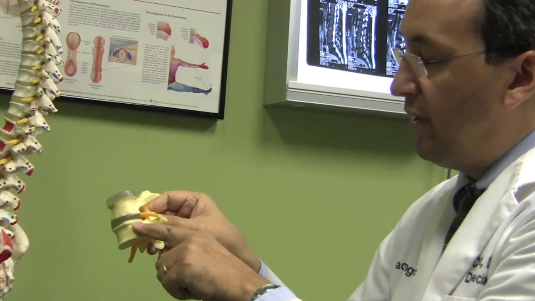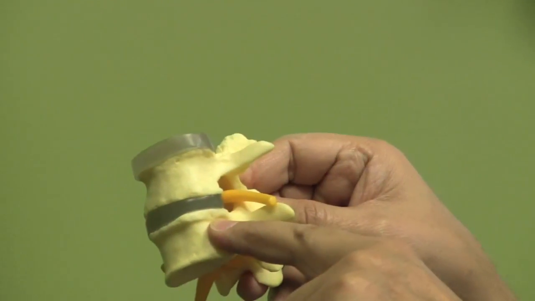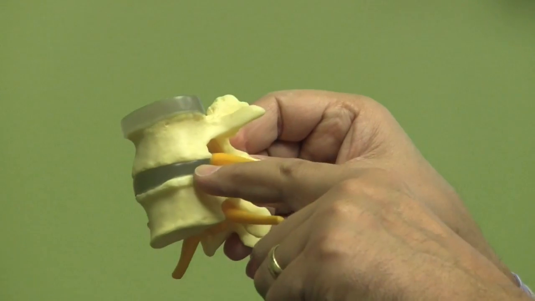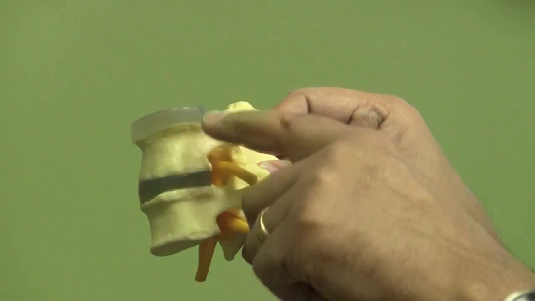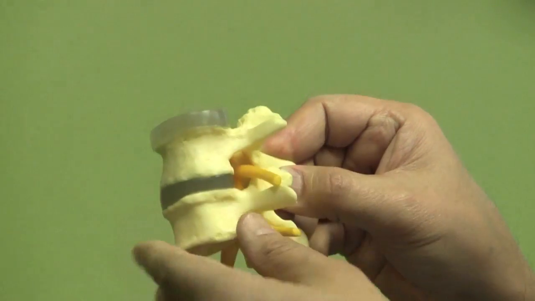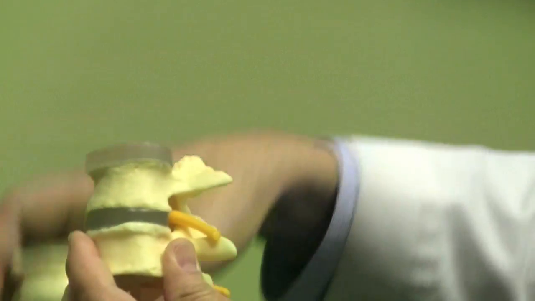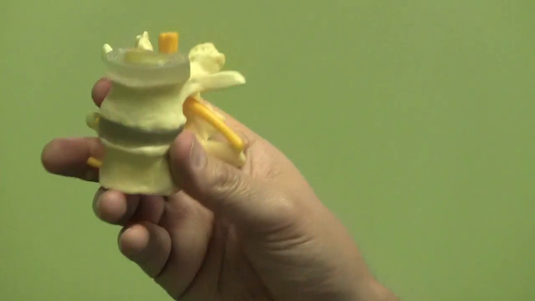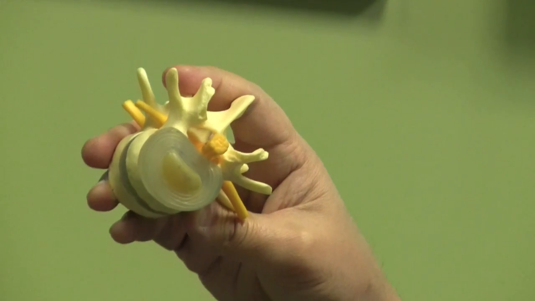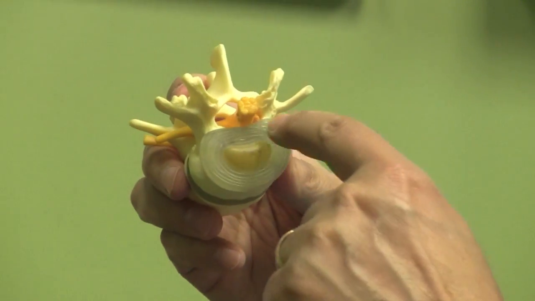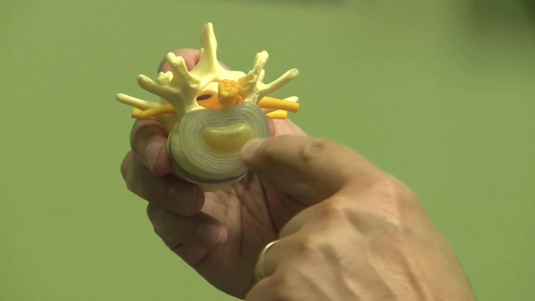These are the vertebral bodies or the bones. This happens to be in the low back or lumbar spine. This is a disc in between the bones. Of course, there'd be a disc above that, and there would be additional vertebrae on top of that, like so. If you look at the vertebrae and spine from above down, you'd see it like this. This is what the disc looks like from above down.